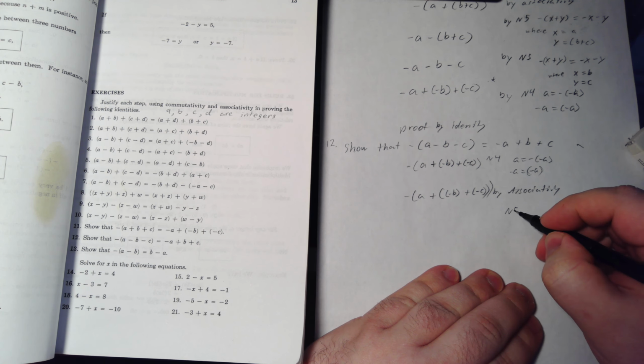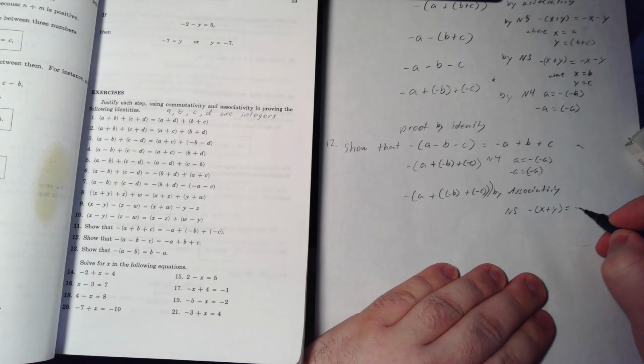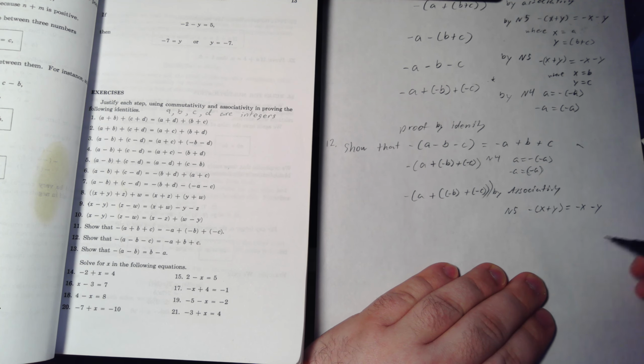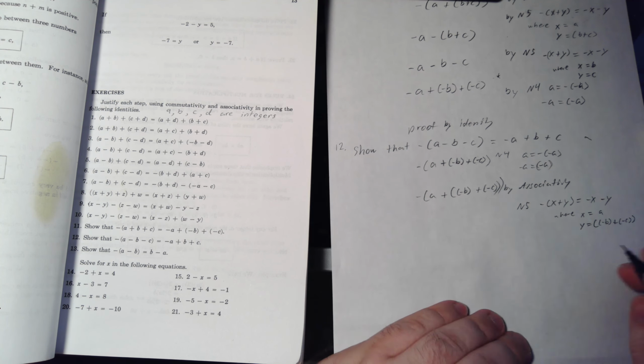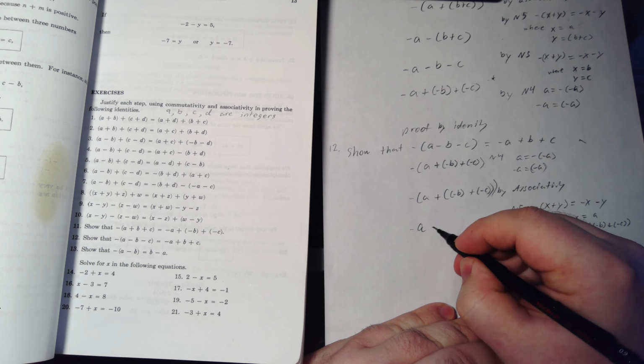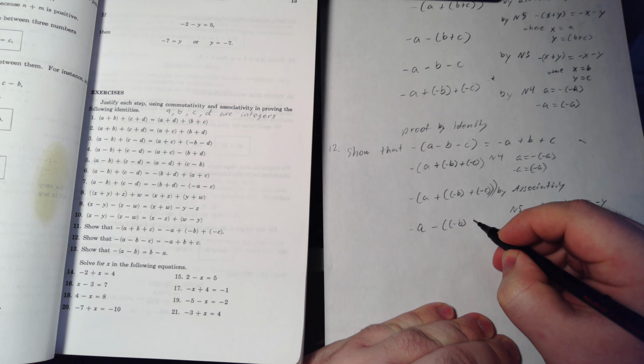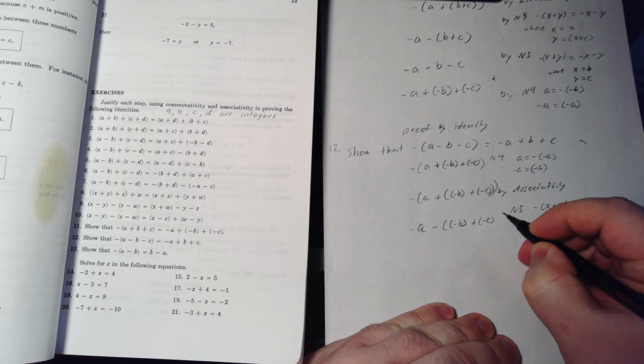We can use n5, where minus x plus y is equal to minus x minus y. In this case, x equals a and y equals minus b in parentheses plus minus c in parentheses. Okay, so we can remove these outer parentheses. So minus a minus b in parentheses plus minus c in parentheses.